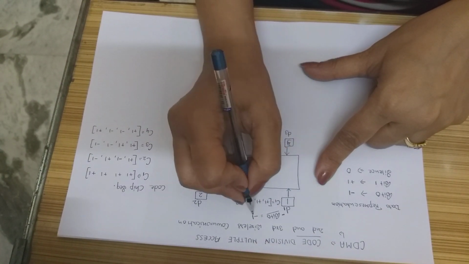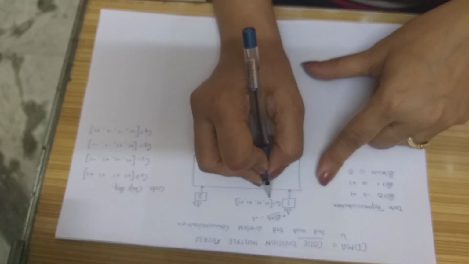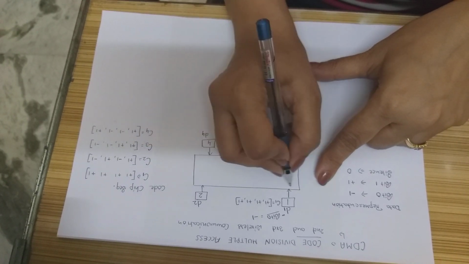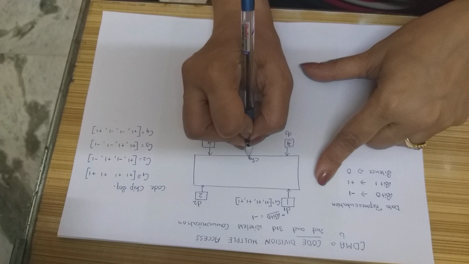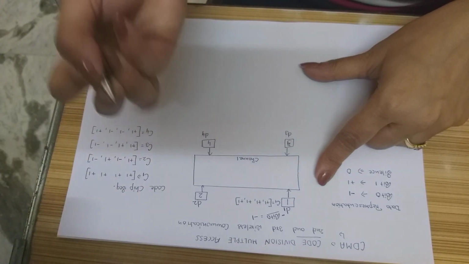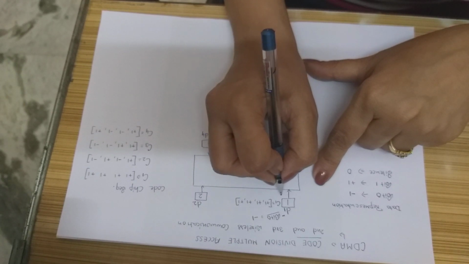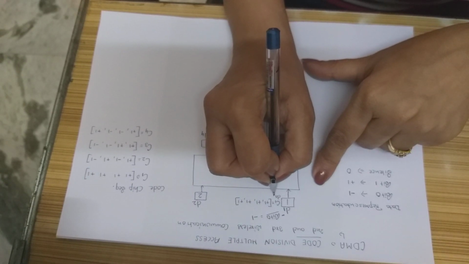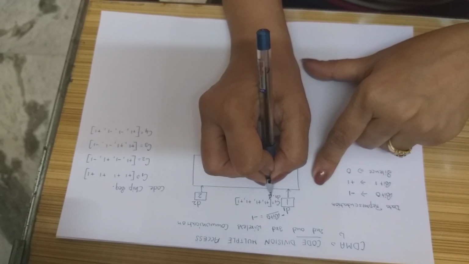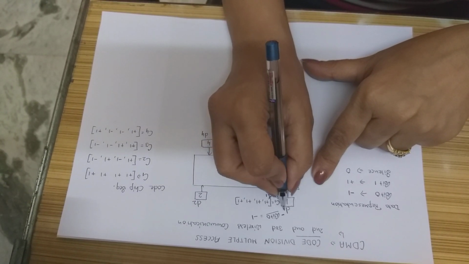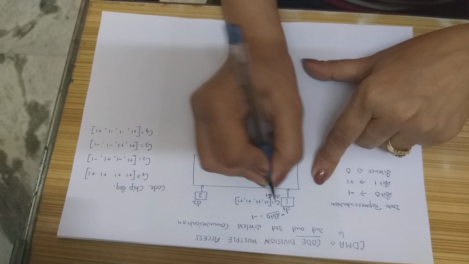So D1 has the value -1, and C1 has these four code values. This is the common channel through which data will transmit from one station to another. D1 is multiplied with C1.